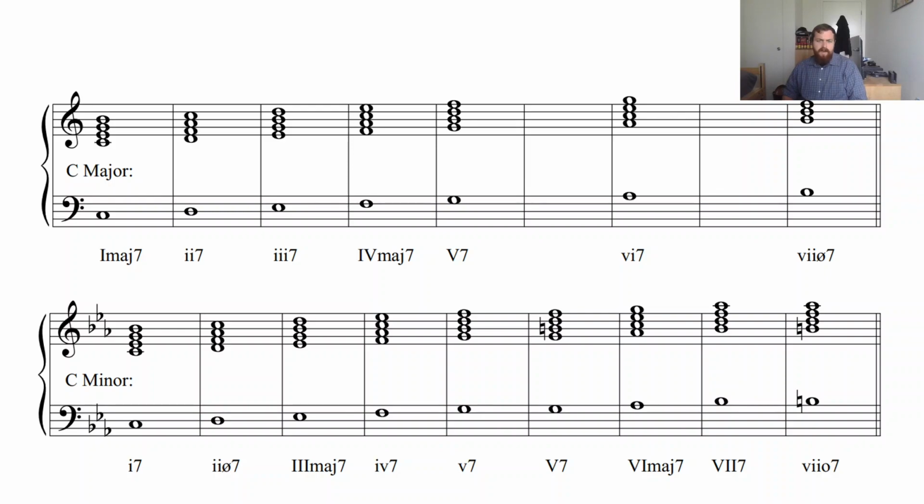So yeah, again, these do not happen that often. This is just kind of an exploration of possibilities out there. We will see some examples of these in action.